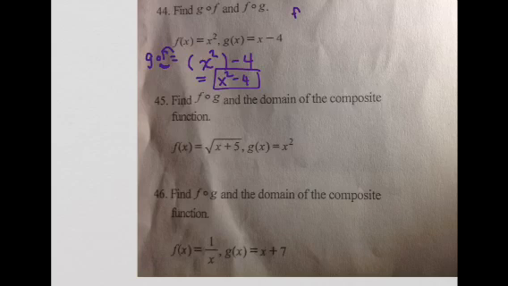F of g, g is now the inside function, okay, and that's the one that's going to go inside of f. So f is x squared, so it's going to be like this. And in here I'm going to put g of x because that's the inside function.